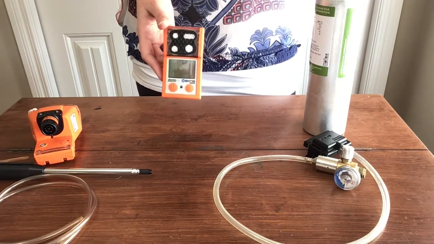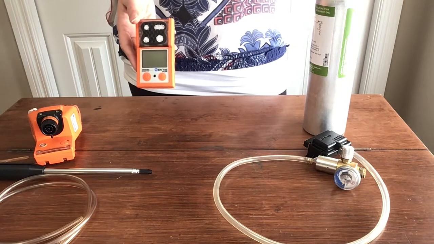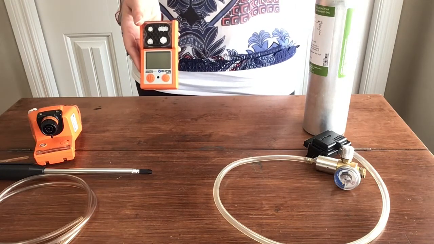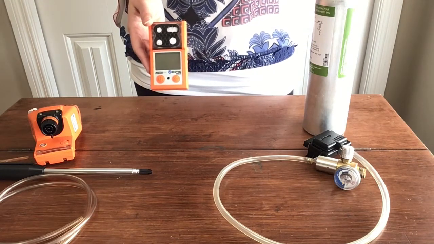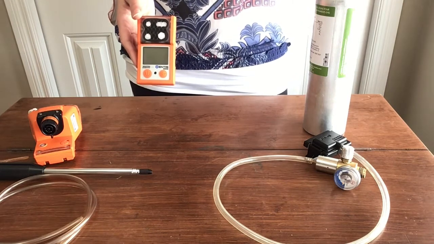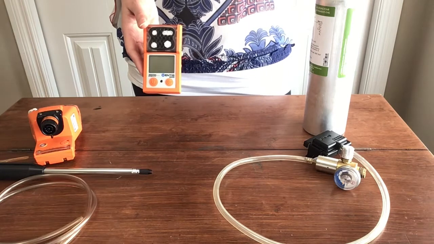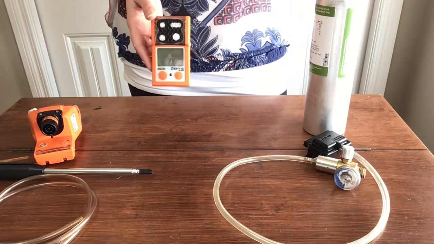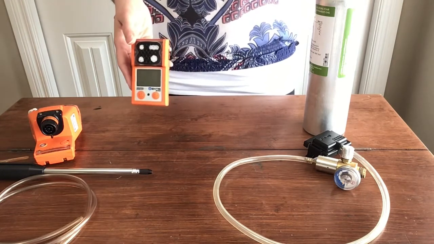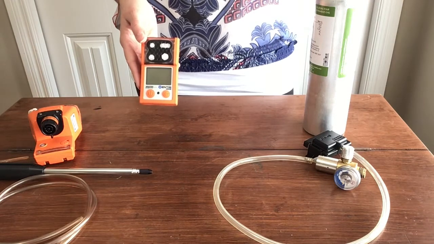If the unit that you're using does not data log, then obviously you couldn't use that for area monitoring because you wouldn't be able to get your data. This piece of equipment is a direct read piece of equipment, so it gives us the readings right away on the screen. It's not something that needs to be sent to the lab.